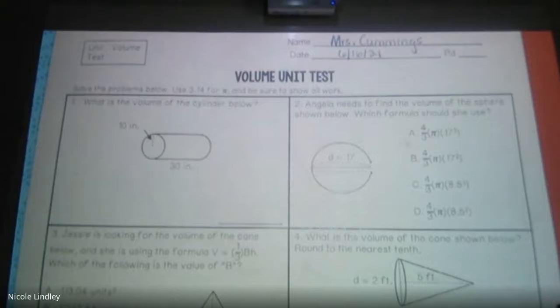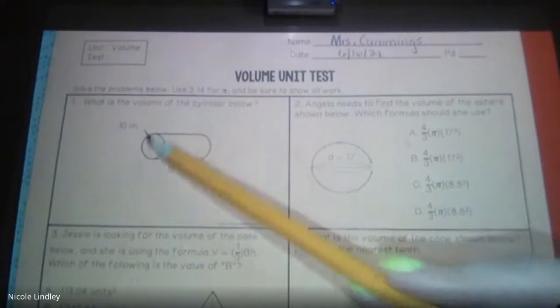Period. Like clock. All right. Question, it says solve the problems below, use 3.14 for pi, and be sure to show all work. What is the volume of the cylinder below? It's pointing to this, and it says 10 inches, and this part is saying 30 inches. If you want to receive full credit, you will write the formula down, and then you will fill in the blanks, and then you will put it in your calculator.